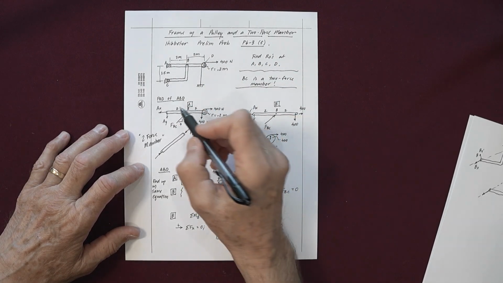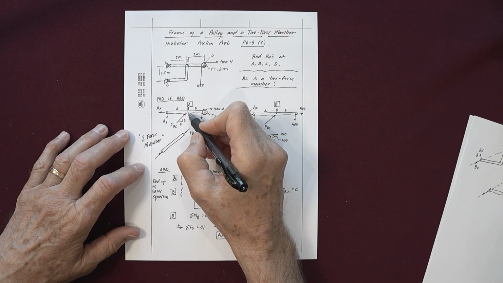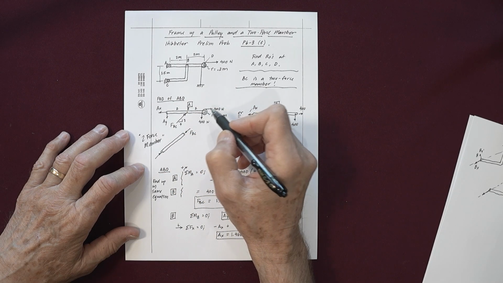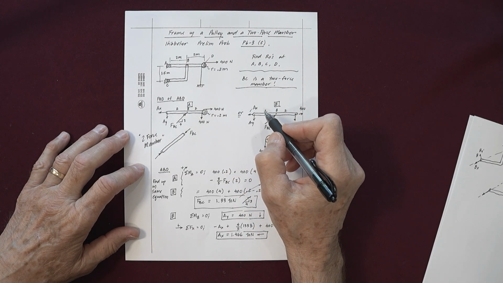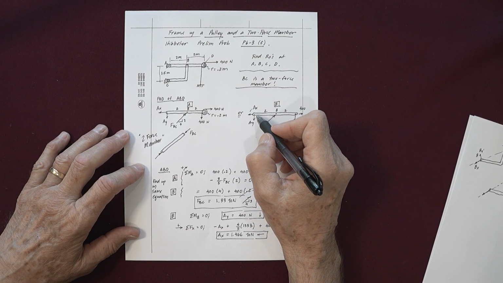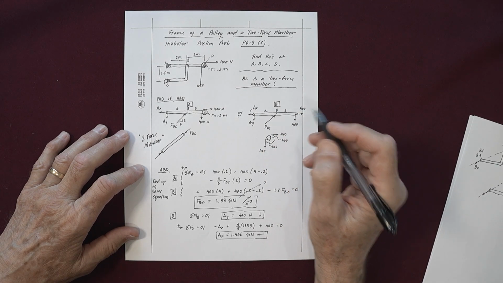But look at this horizontal member. He's got forces applied here, here, and basically at this pin, something like this. So this is what you'd call a three-force member. 1, 2, 3, at those points.